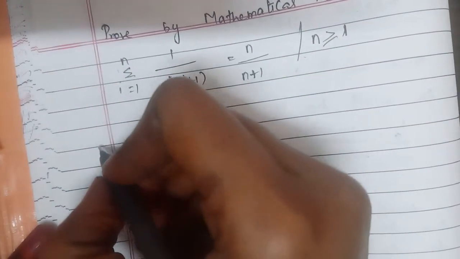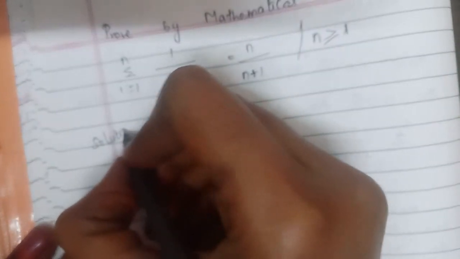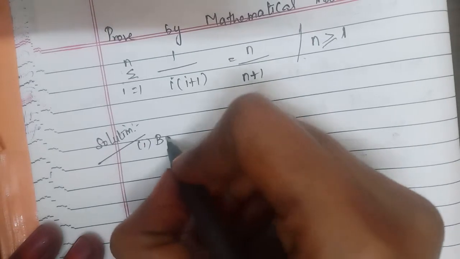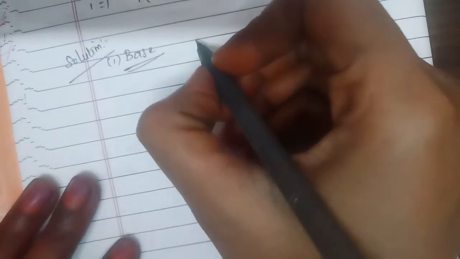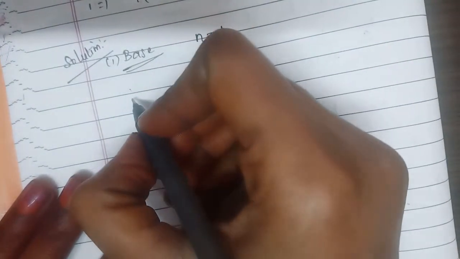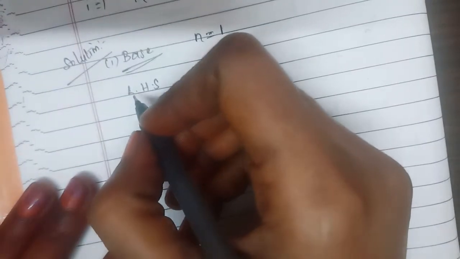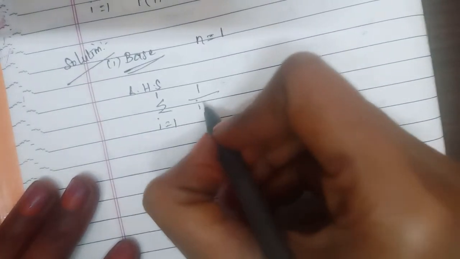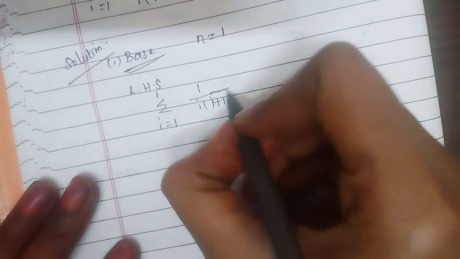So we need to solve by using two rules. First one is the base case. For the base case, we assume n equal to 1. For the LHS, summation i equal to 1 to 1 of 1 divided by i into (i plus 1), will take only 1.